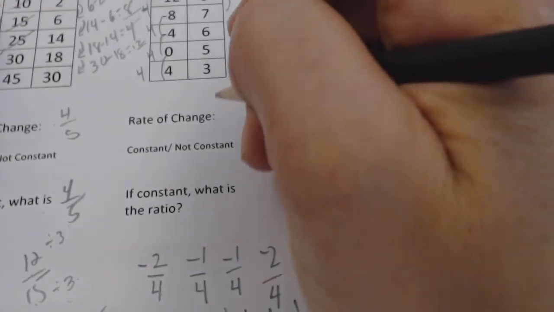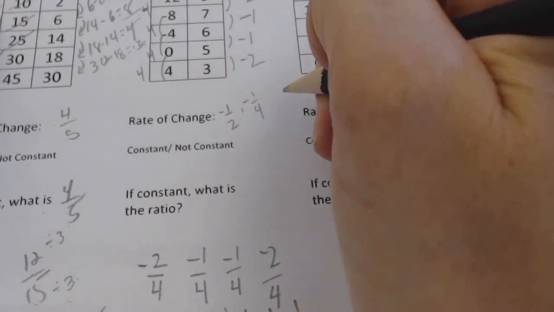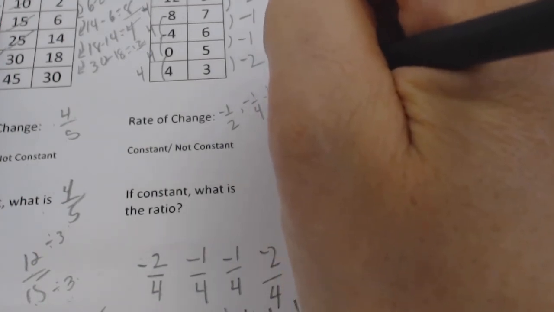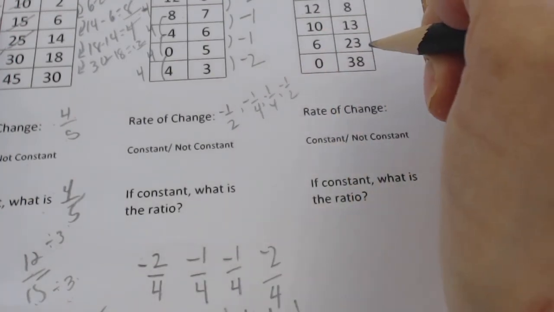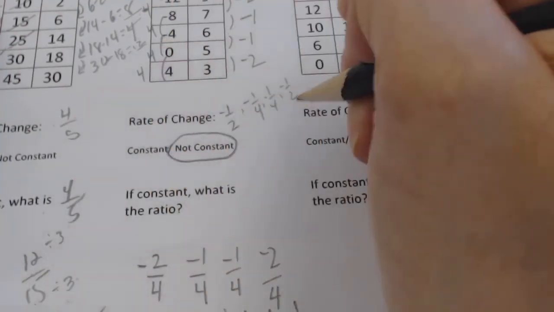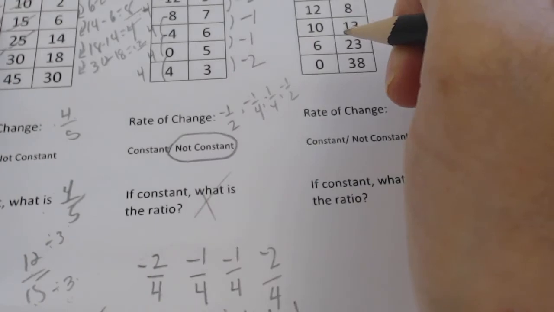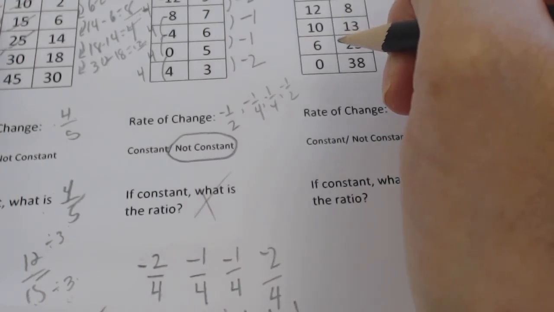So rate of change, we're going back and forth between, we have -1/2 as a rate of change, we have -1/4 as a rate of change, -1/4 again, and -1/2 again. So those are all of our different rates of change. And if they're different, that means it's not constant. So we can't even say that because there's no constant ratio.